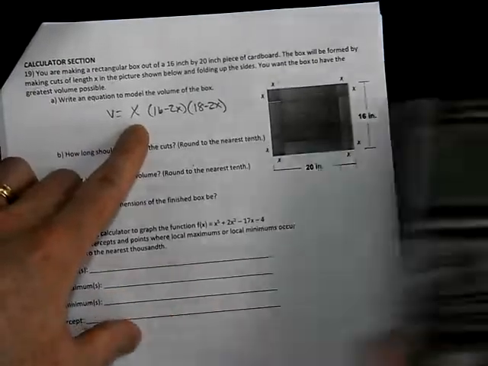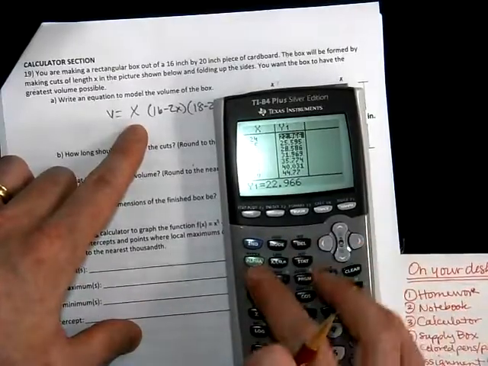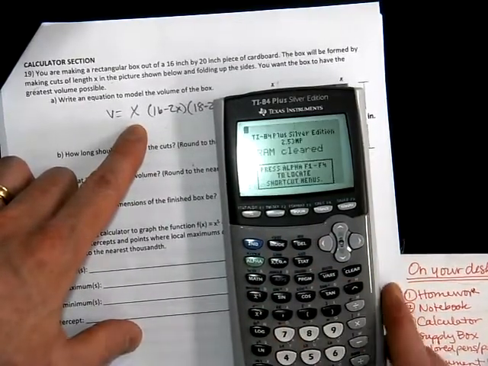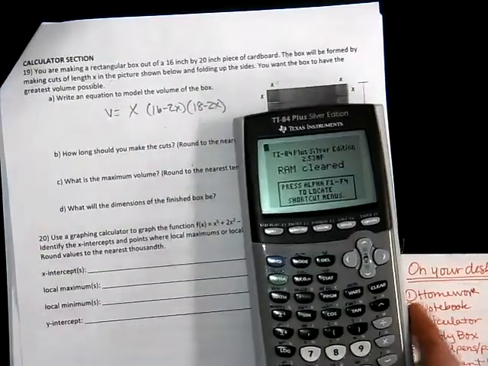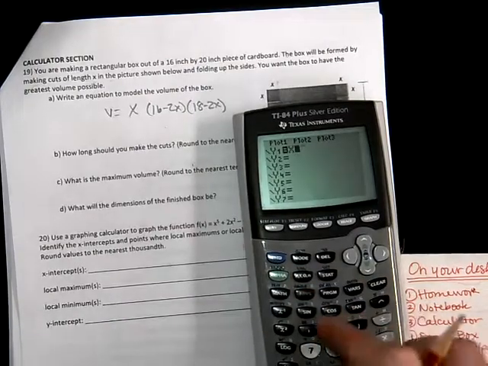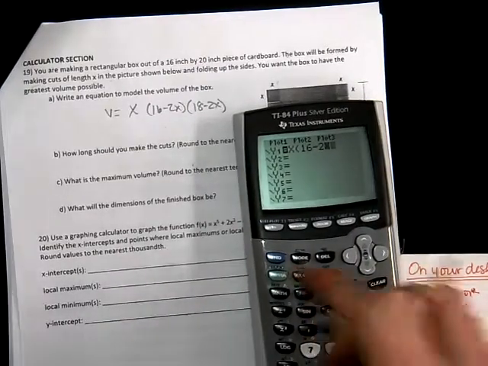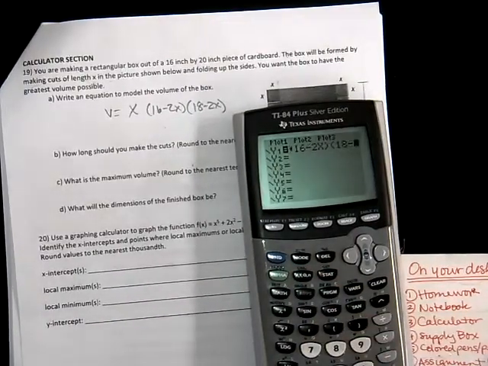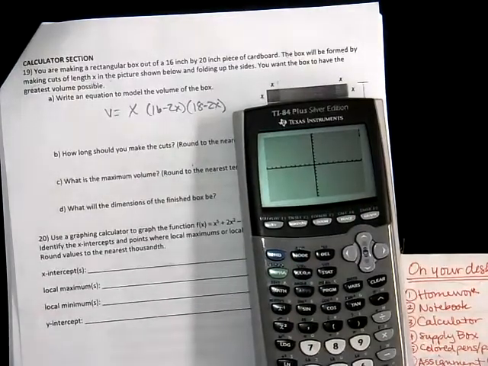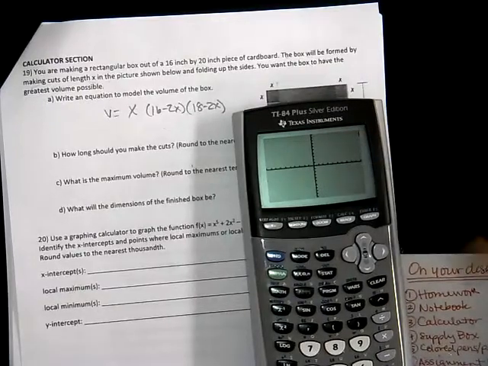So to determine what dimensions we should use, second plus 7, 1, 2, so all my values are back to normal. I'm going to go to my y equals x, 16 minus 2x, 20 minus 2x, and I can go to table and we can see what falls through here.